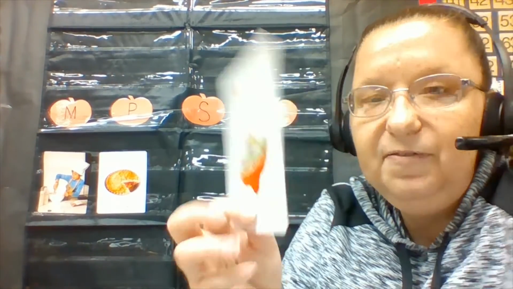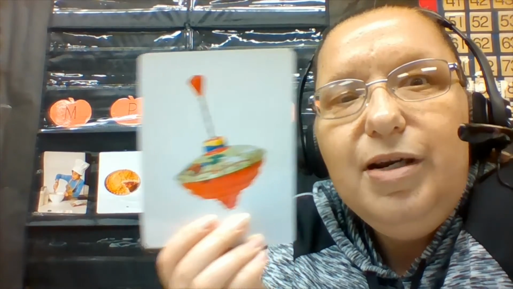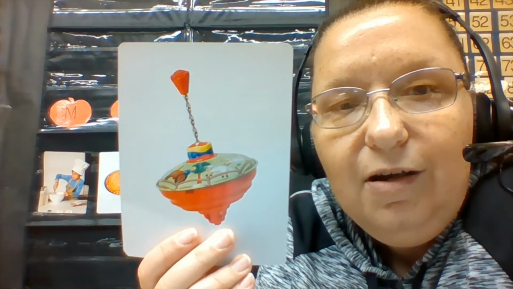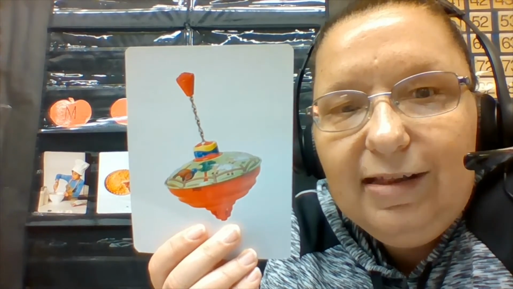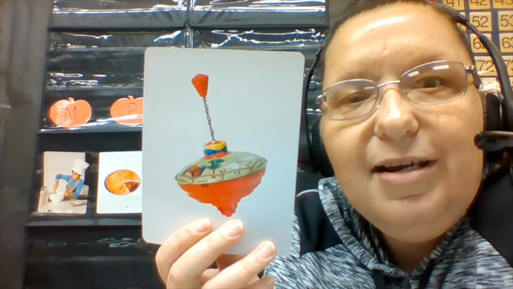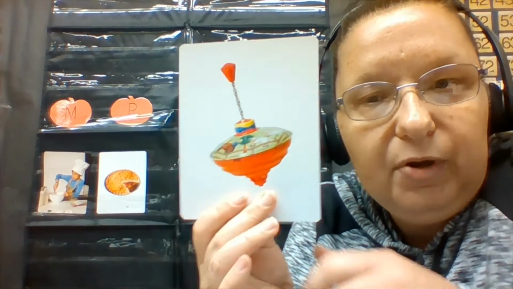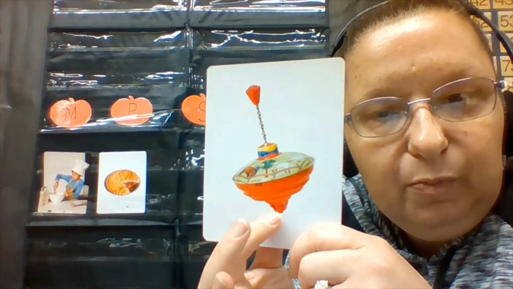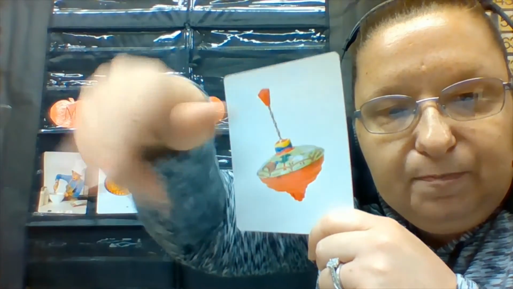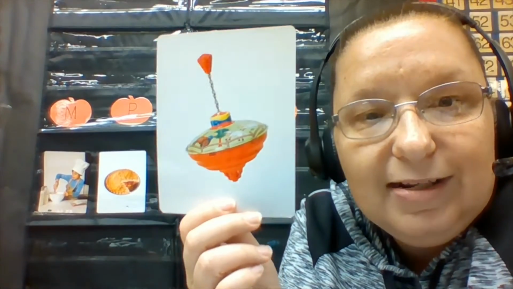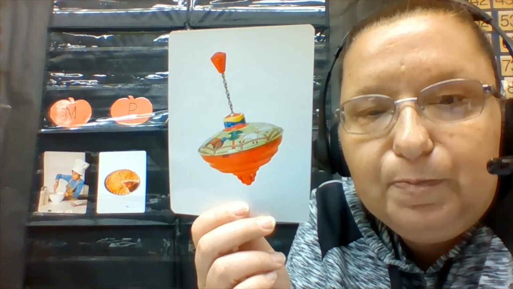Now, we have this. What is this a picture of? I don't know if we still have these toys a lot, but we had them when I was a child. It is called a top, and you set it on this pointy end, and you push this down, and it spins and it stays up by itself until it gets finished spinning.